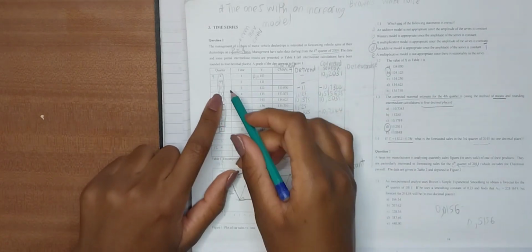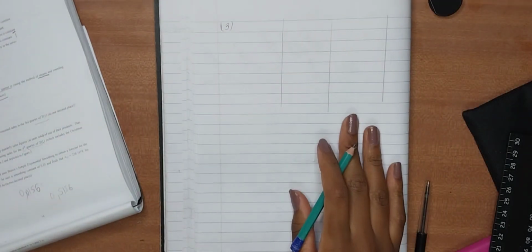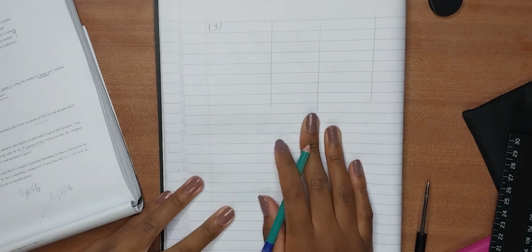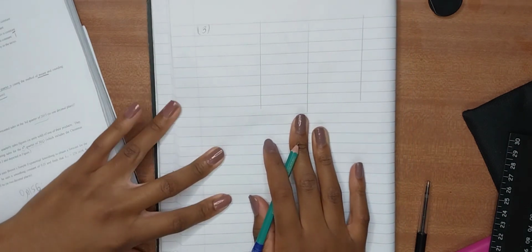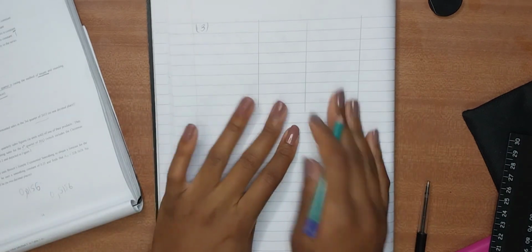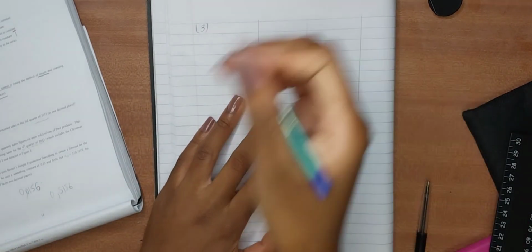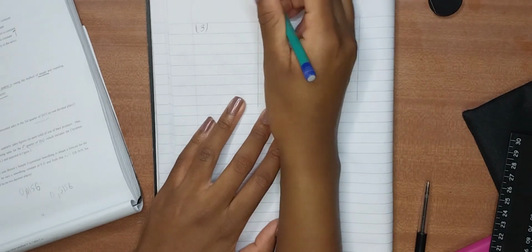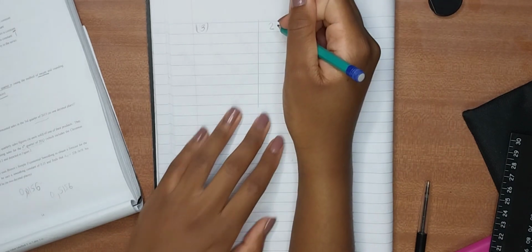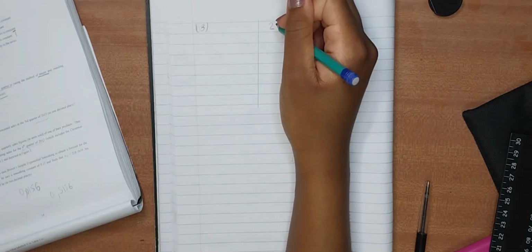Starting at quarter 2, our quarters end at quarter 4. So I want you to write 2, 3, 4. You'll need 3. You know what? I'll squeeze everything in. I want you to write it in that order: 2, 3, 4.